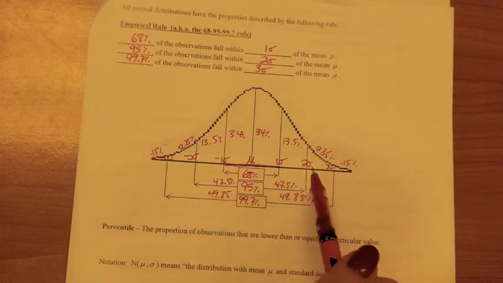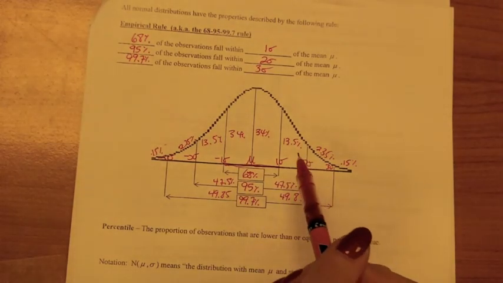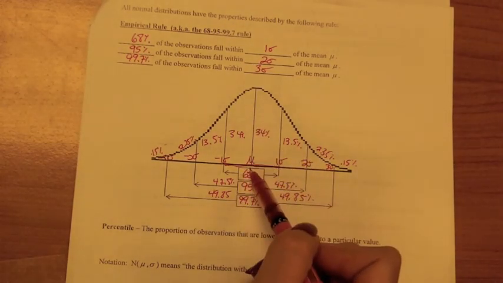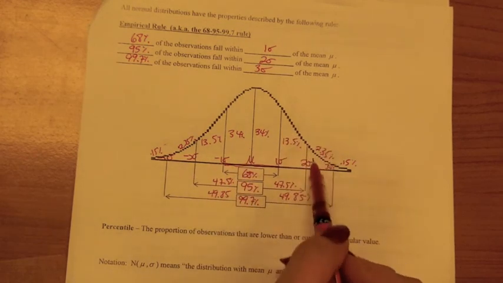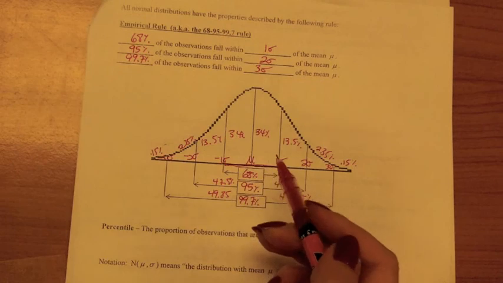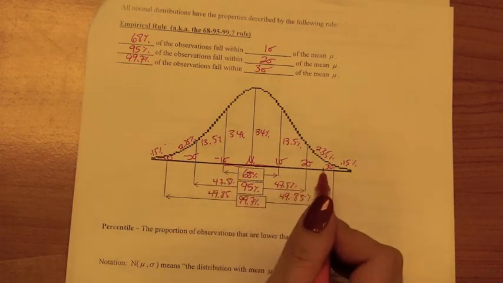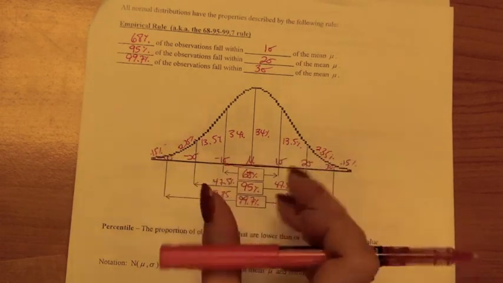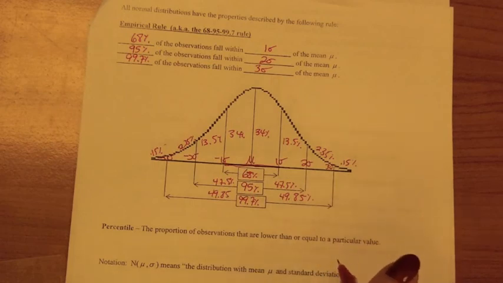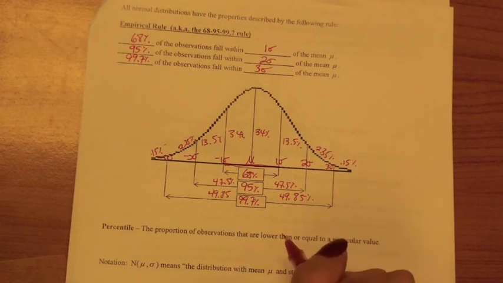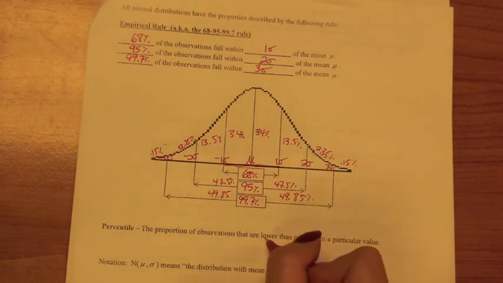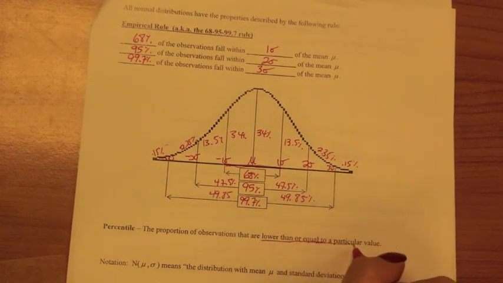And this allows me to talk about percentiles, because I know that the mu, the median, and the mean both are at the 50th percentile, because there's 50% that fall below it. And I can talk about percentiles at each of these marks now that I know the percentages, or what portion of the data falls within those standard deviations. So we talk about percentiles, and remember again that percentile is a proportion of observations that are lower than or equal to a particular value.